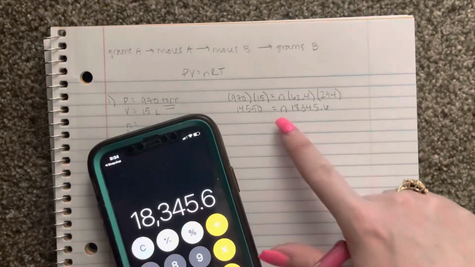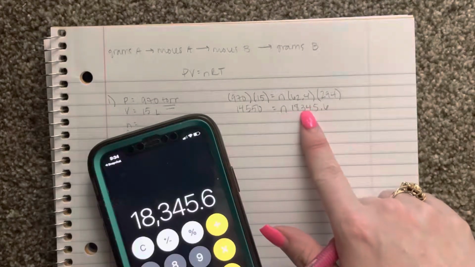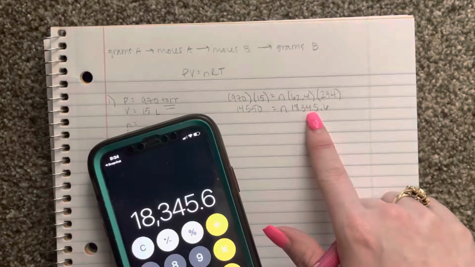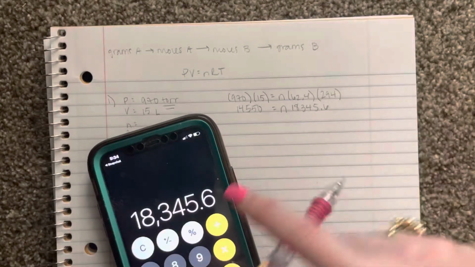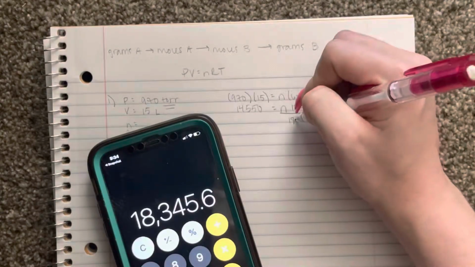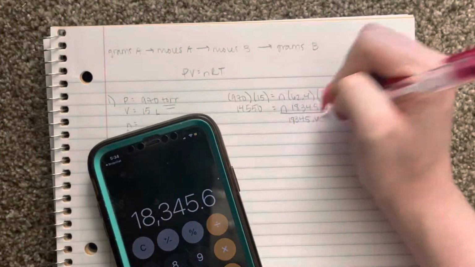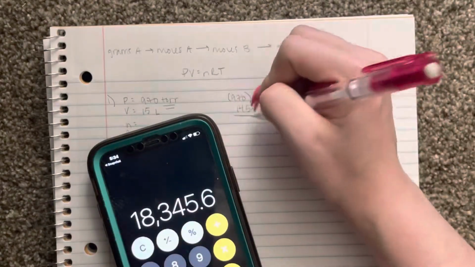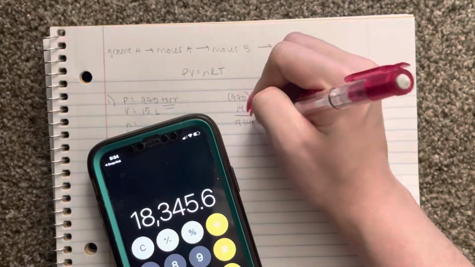Okay, now to get N by itself, since it's being multiplied by this number, to get rid of it, we have to do the opposite, which means divide both sides by this number here. So I divide both sides.